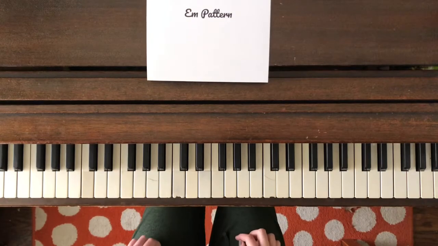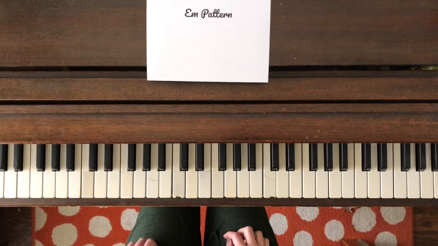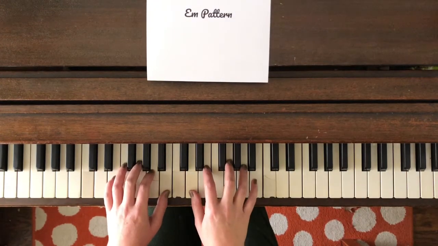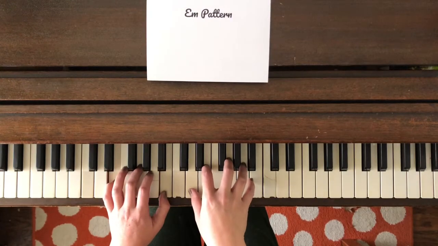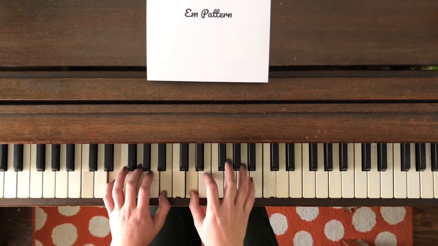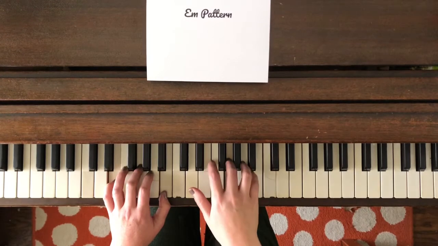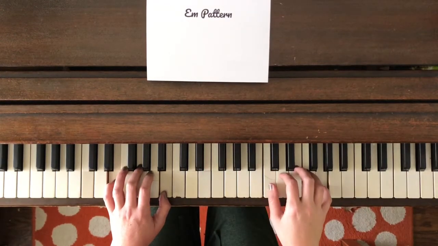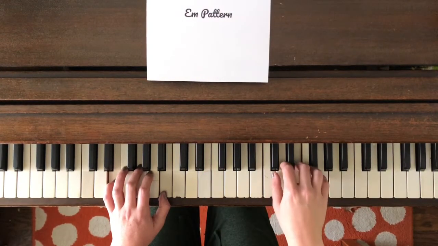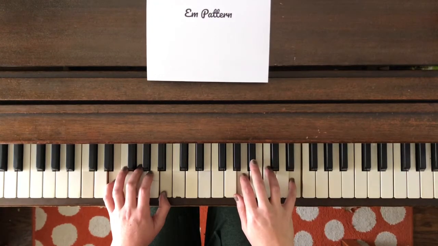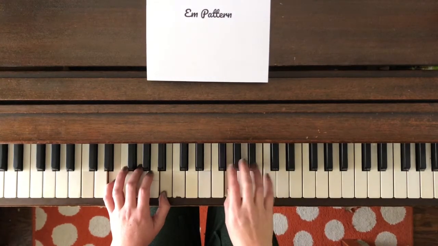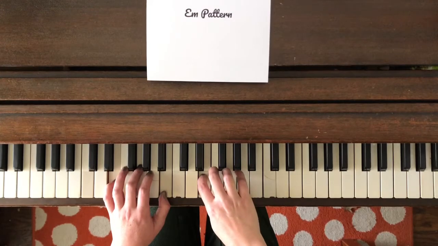Now that you have each part of the E minor pattern, let's focus on how each note moves to the next. Left hand holds E minor, right hand starts on D, step up, skip up, jump to 5, skip down, move to the perfect fifth, do 3, 2, 1, skip down.